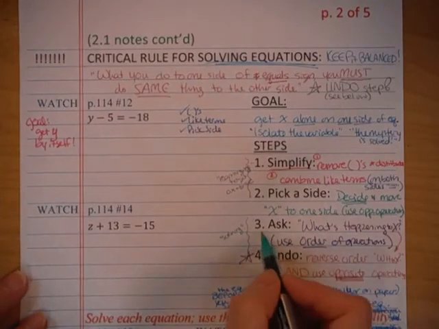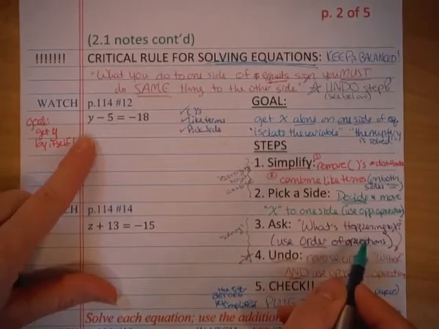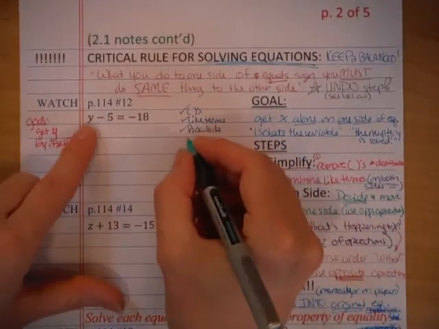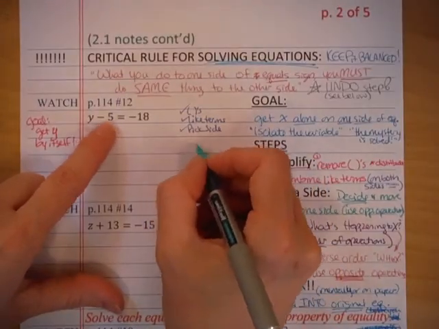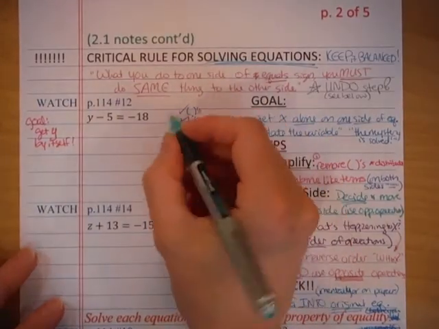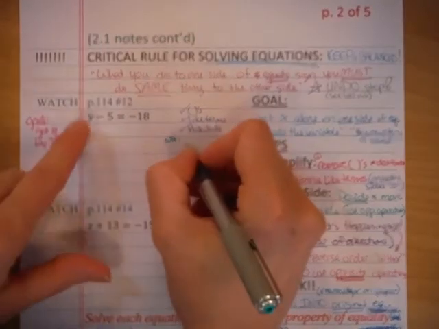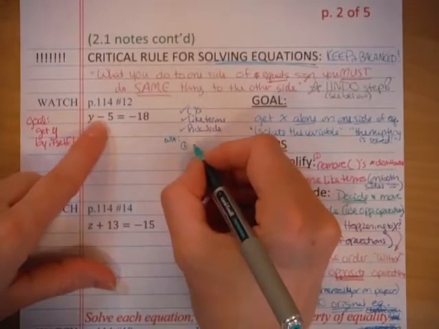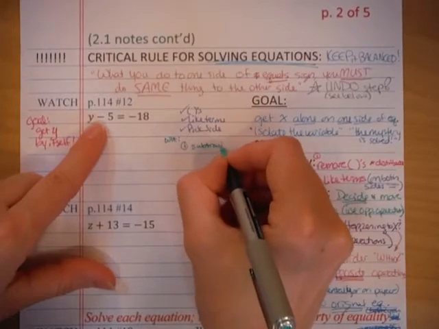So we are at the solving stage. So we need to ask ourselves, what's happening to y? And again, this is going to seem like overkill, but what's happening is that we're subtracting 5 from y. So here's my little what's happening list. The first thing that happens to y, and in this case the only thing, is that 5 is being subtracted. Okay, so we would write subtract 5 here.